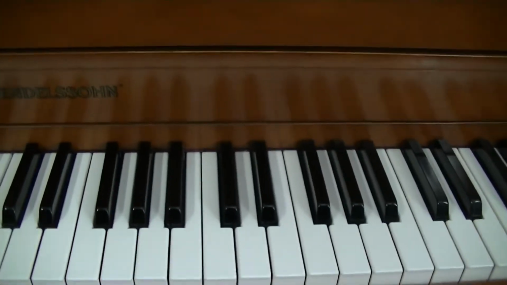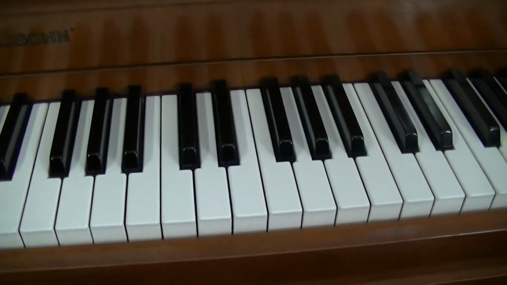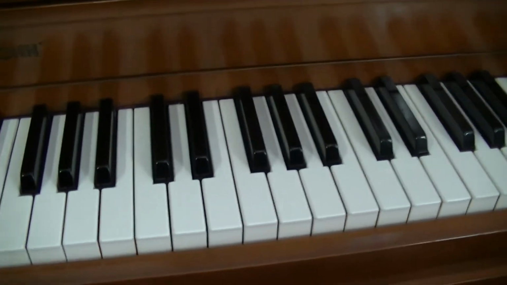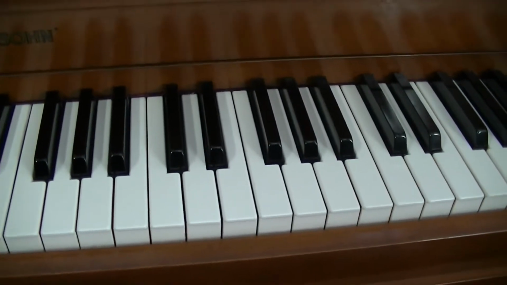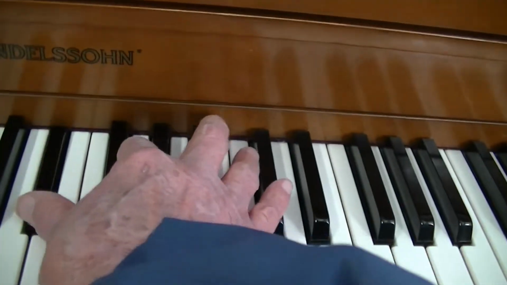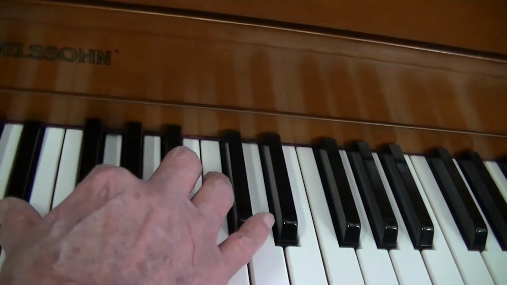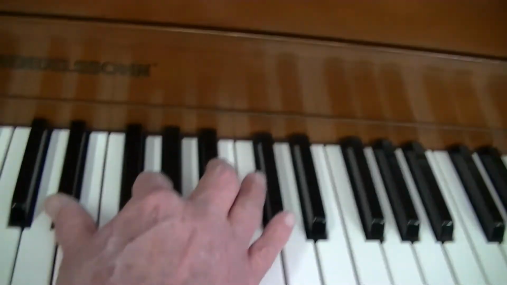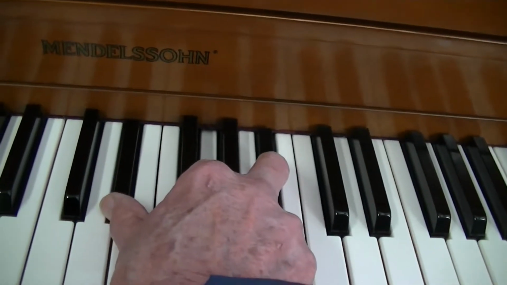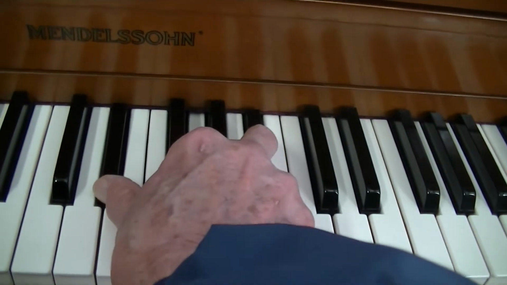Next is the key of E flat, and it has 3 flats, B, E, and A, which are black notes. So to play the E flat chord, it's like this: E flat, G, and B flat. That is the chord for E flat. E flat, G, and B flat.